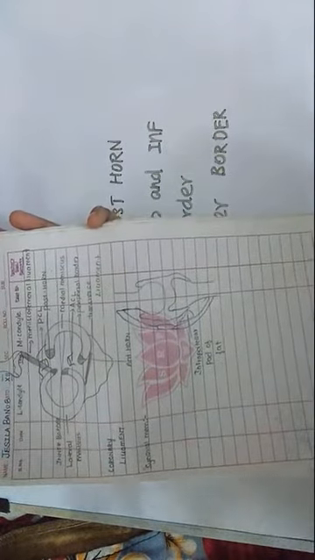Now we'll go with the lateral meniscus. Let us discuss the lateral meniscus. In order to know about the lateral meniscus, it is circular in shape.